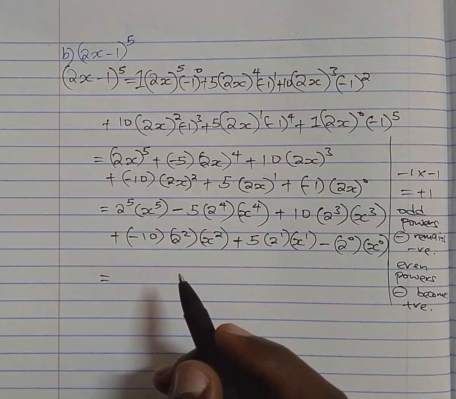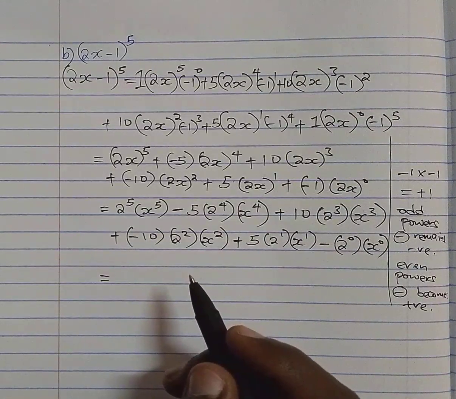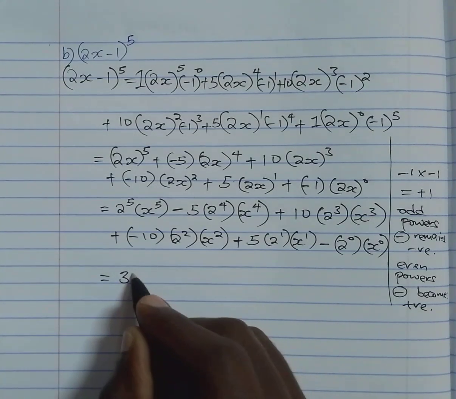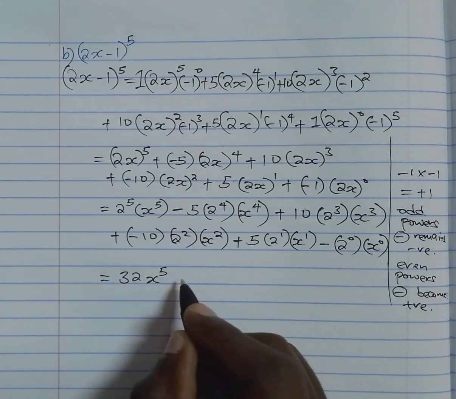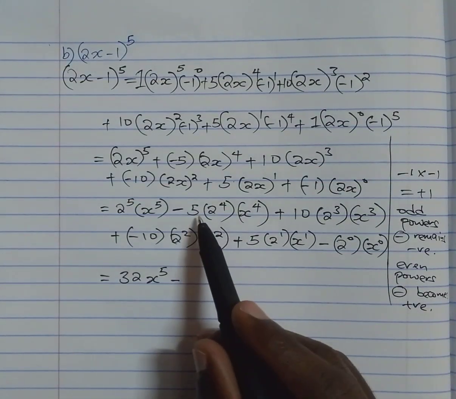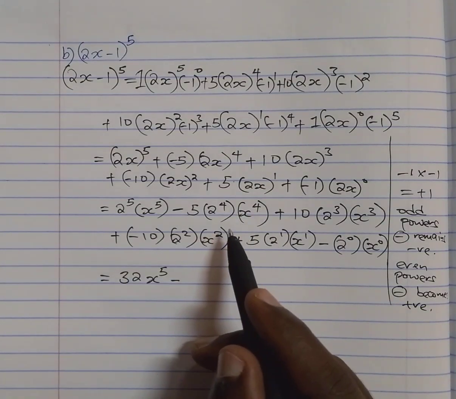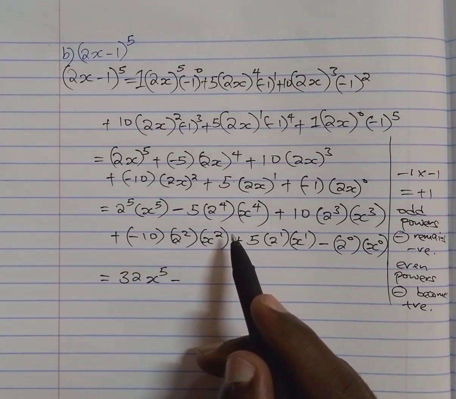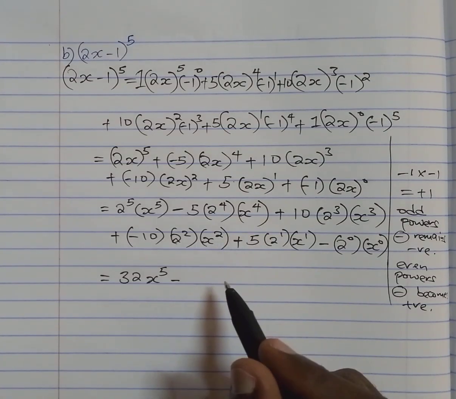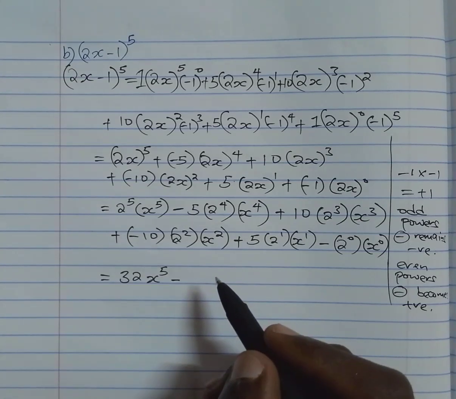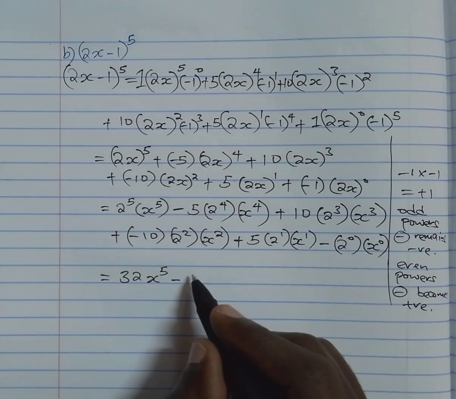2 to the power of 5 will give us 32. So we are going to have 32x to the power of 5 minus 5 multiplied by 2 to the power of 4 multiplied by x to the power of 4. 2 to the power of 4 is 16. 16 multiplied by 5 is going to give us 160. No, it's not going to be 160, it's going to be 80. So this will be 80.